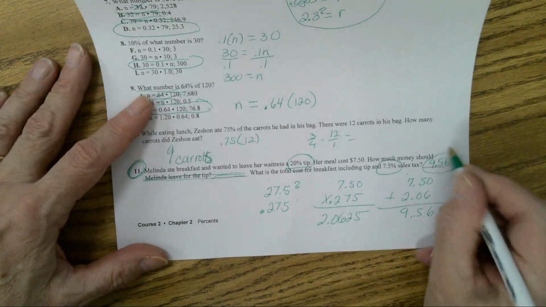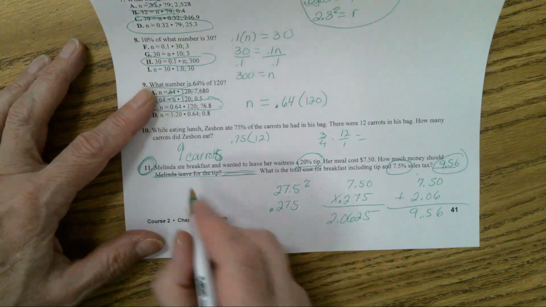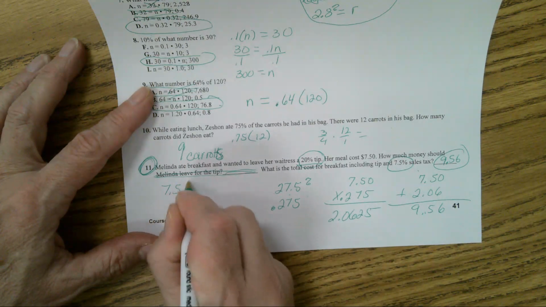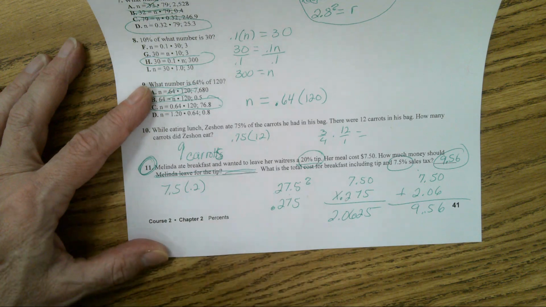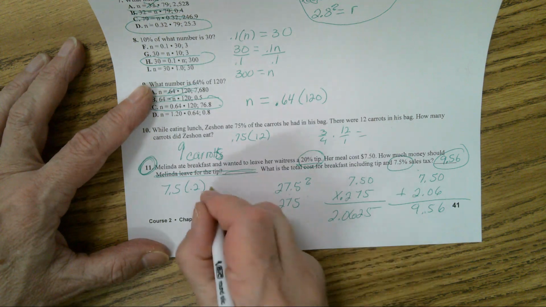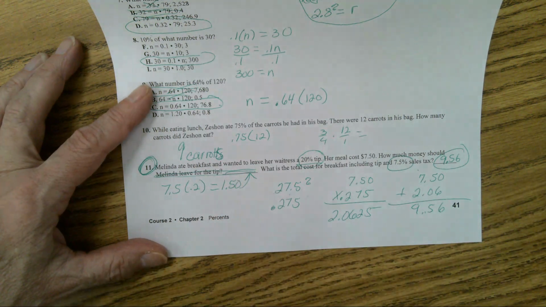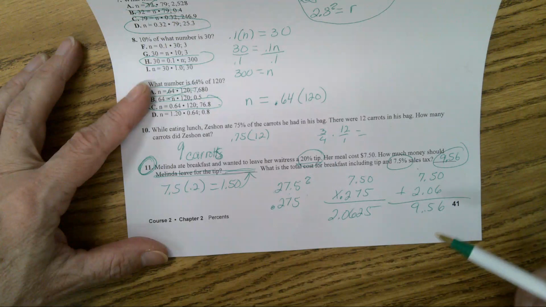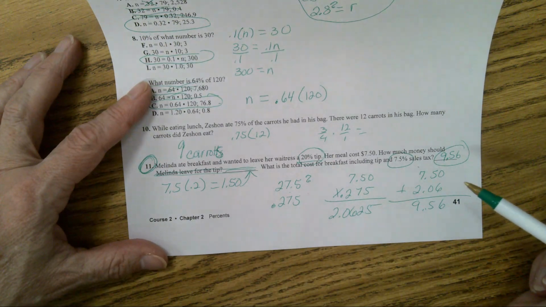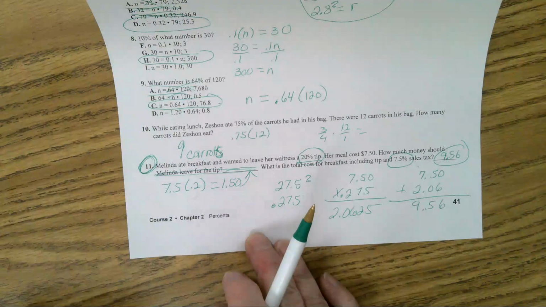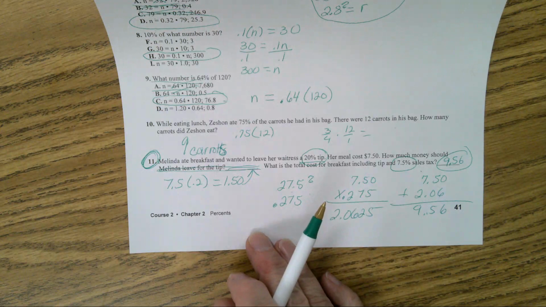Okay, now some of you might have done this. You might have taken 7.5 times 0.2, and the tip is $1.50. Then you had to figure out the tax. There are all different ways people figure out the tip. You do not have to pay tax on a tip.